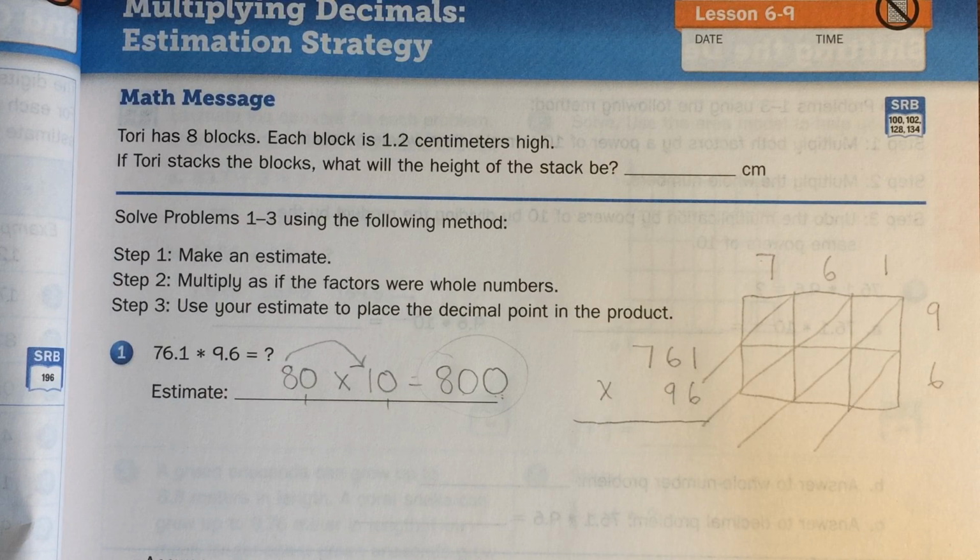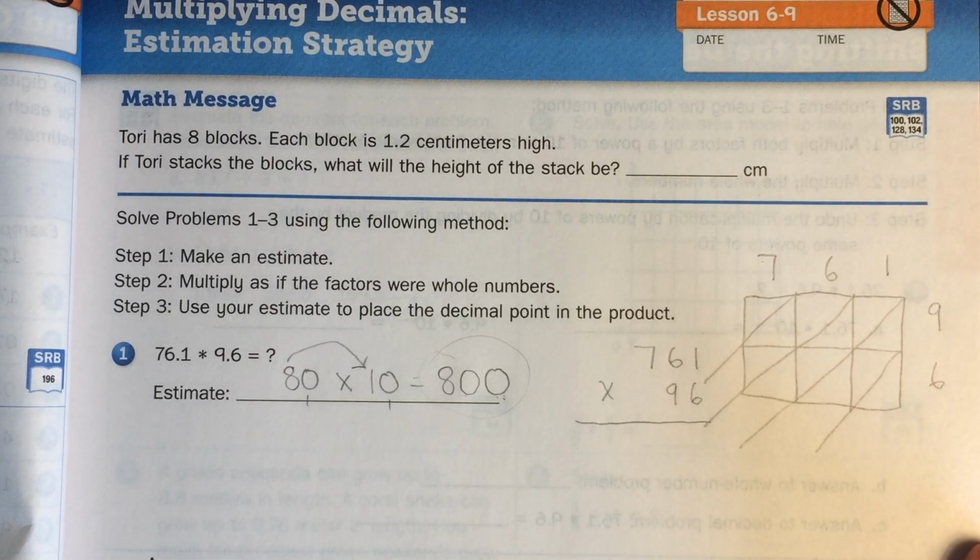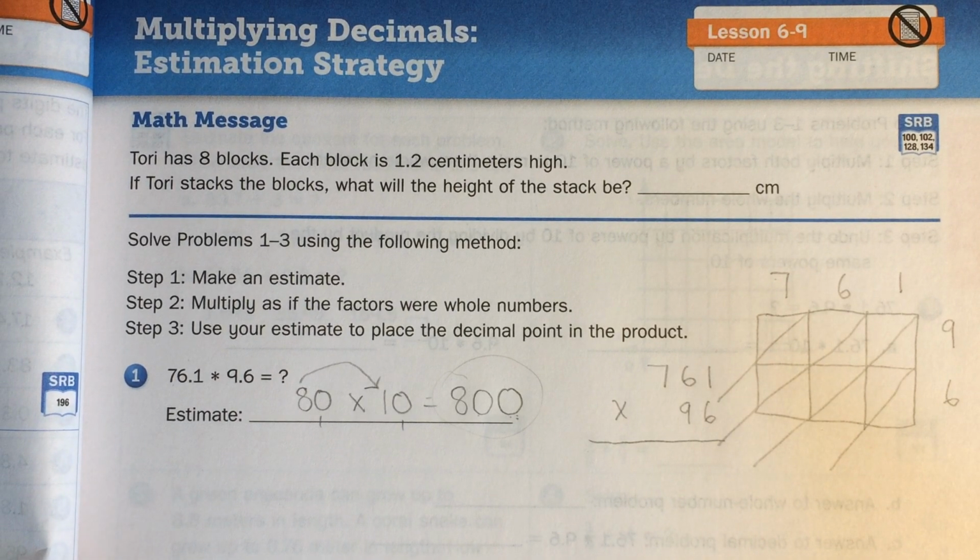If you need any other guidance, again, YouTube is a wonderful trove, or even Khan Academy. Just search multiplying decimals using estimation. All right, guys, next time we talk, we'll be discussing the second strategy, which is going to be even more interesting. All right, adios.